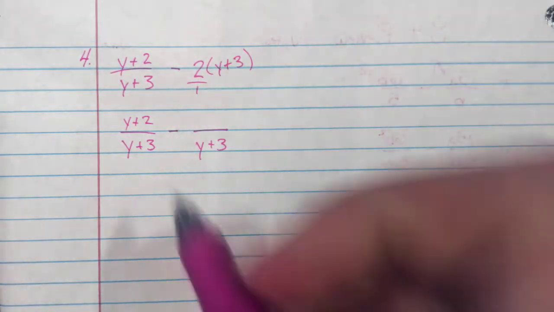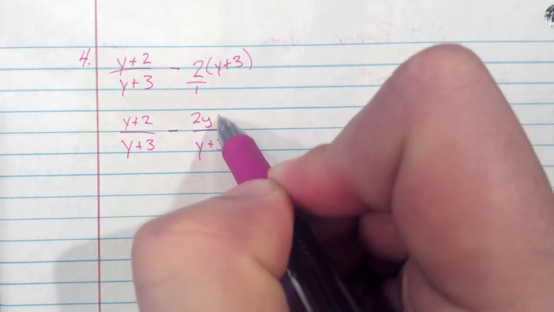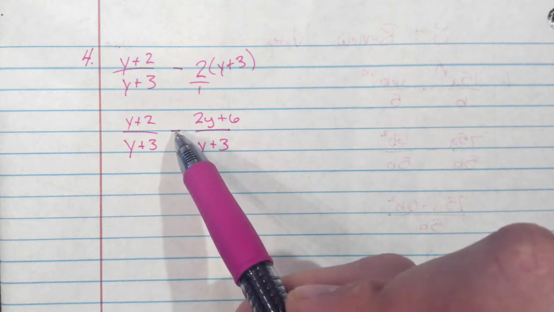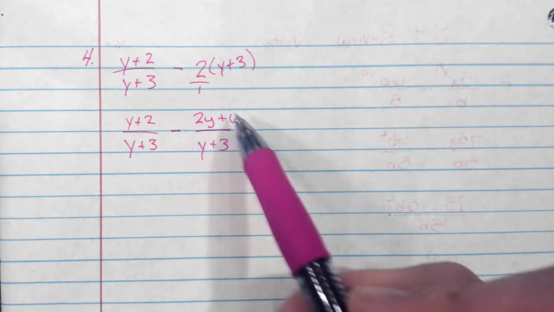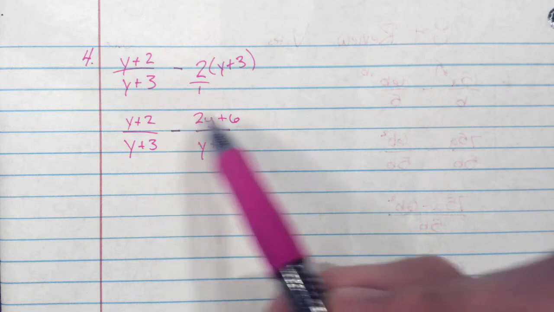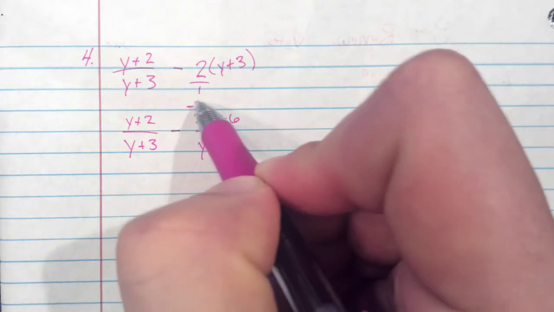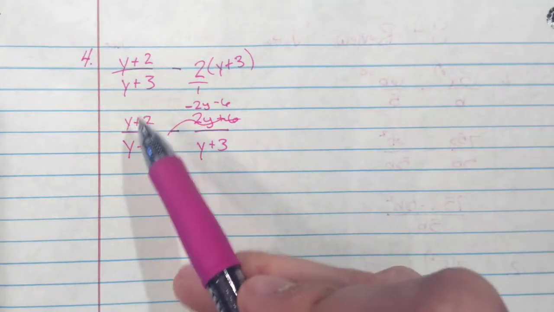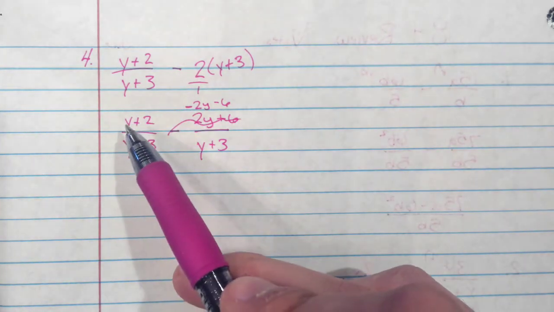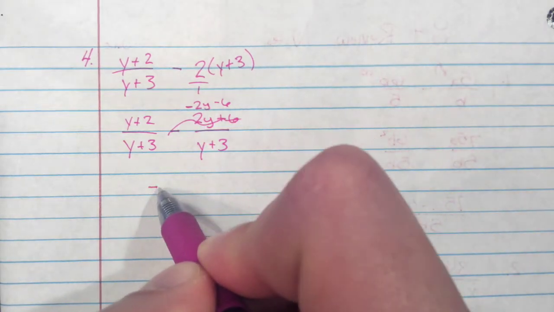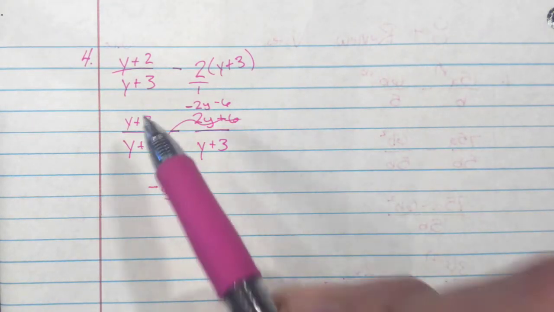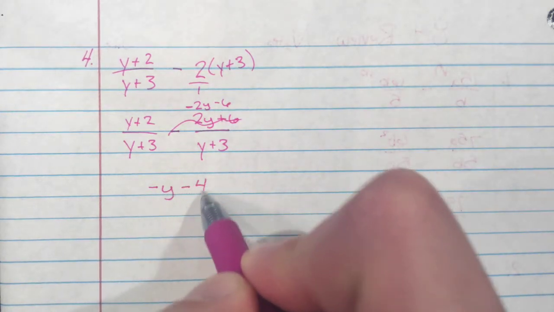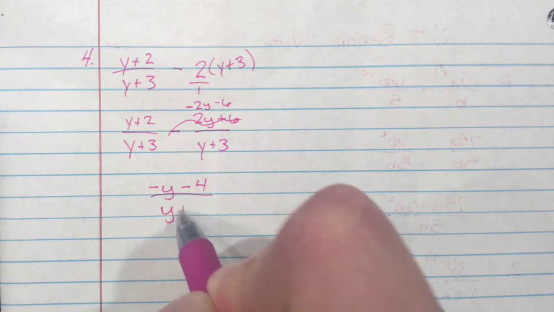So that 2 is going to distribute, giving you 2y plus 6. Now remember, if you have a minus sign and there's more than one thing in that second fraction, it's got to distribute. So really, it's a negative 2y and a minus 6 when you distribute that negative. We combine those like terms, and y minus 2y is negative 1y, or just negative y. And then 2 minus 6 is negative 4, all over that common denominator of y plus 3.